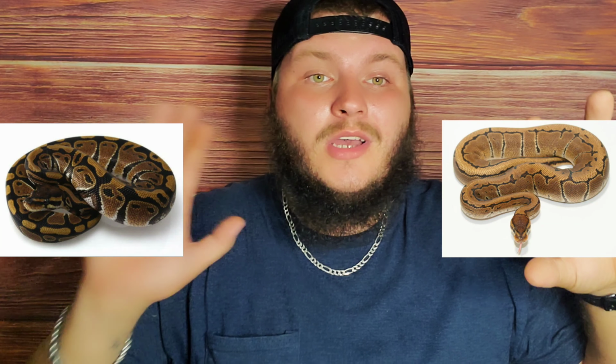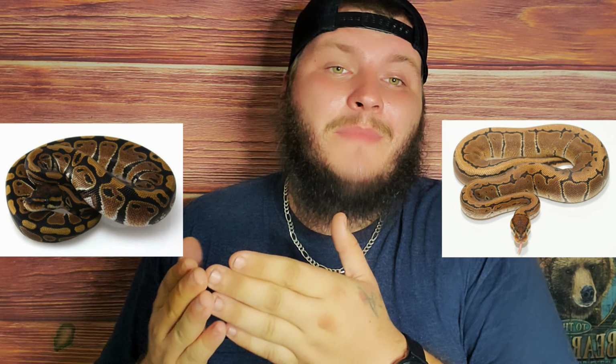Even though it may be a dominant gene, that does not mean that when paired, dominant pinstripe to a normal, 100% of your clutch will be pinstripe. I don't know why that is, but it does not ensure that you will have pinstripe in your offspring. Spider is considered a dominant gene only because when paired spider to spider, you have the same risks as champagne to champagne.